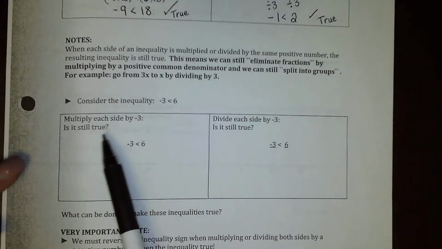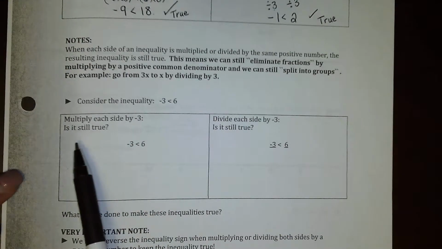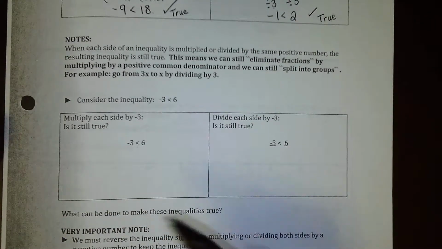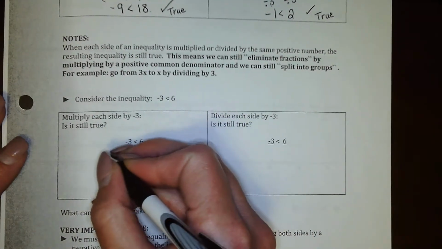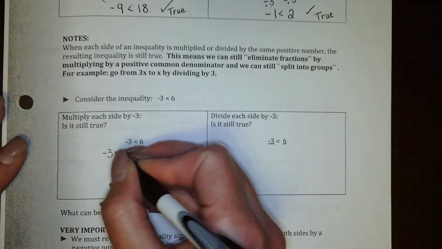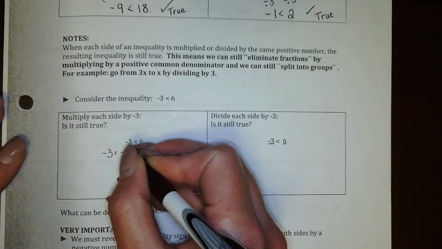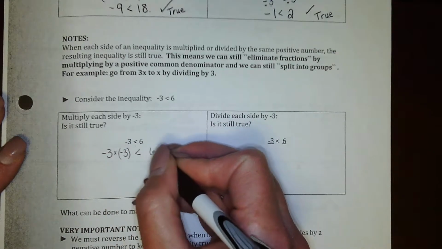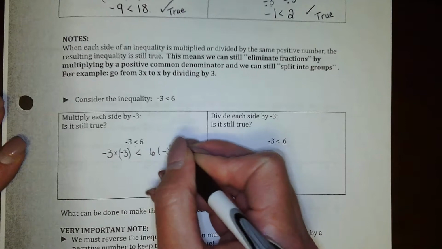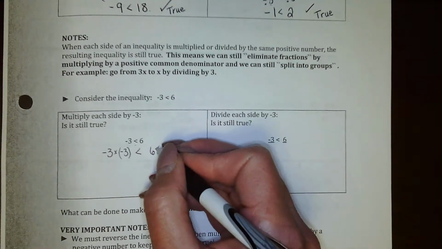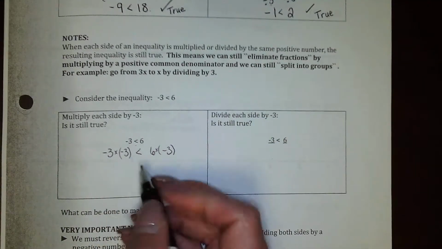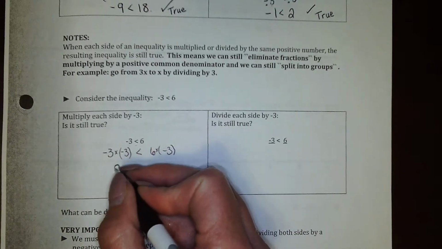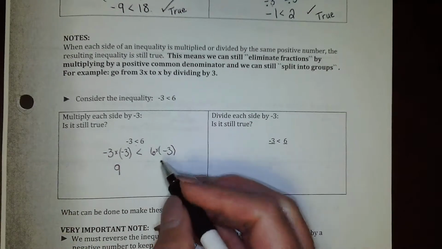All right, now let's look at the following scenario. When I multiply each side by a -3, we want to ask, is the inequality still going to be true? So if I take -3 times -3, and 6 times -3, well, a negative times a negative is going to give me a positive, so that's +9.